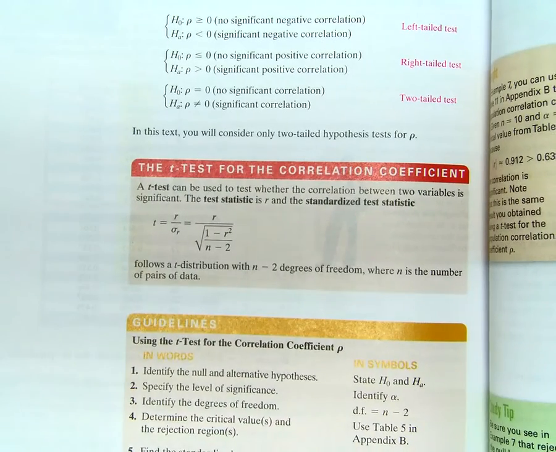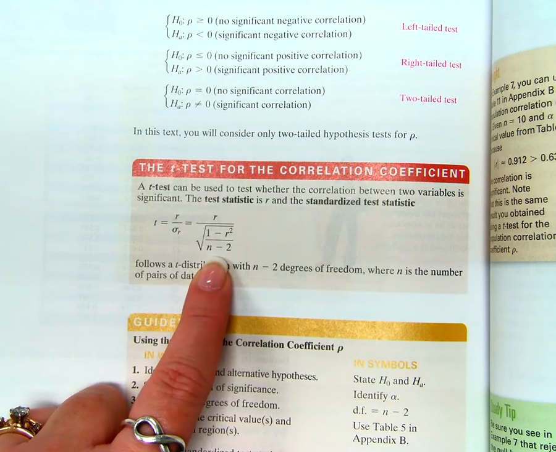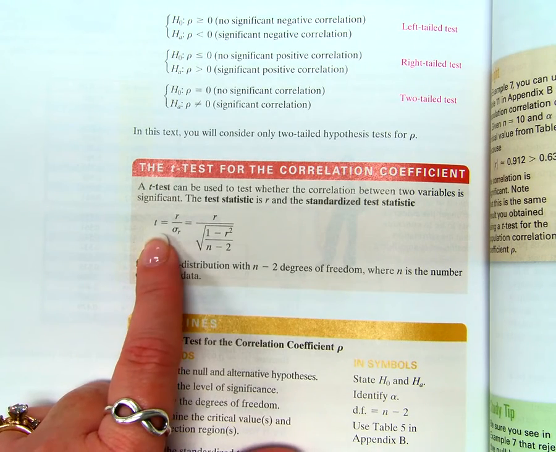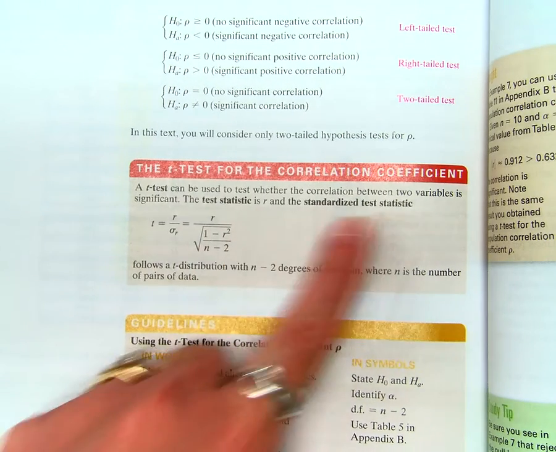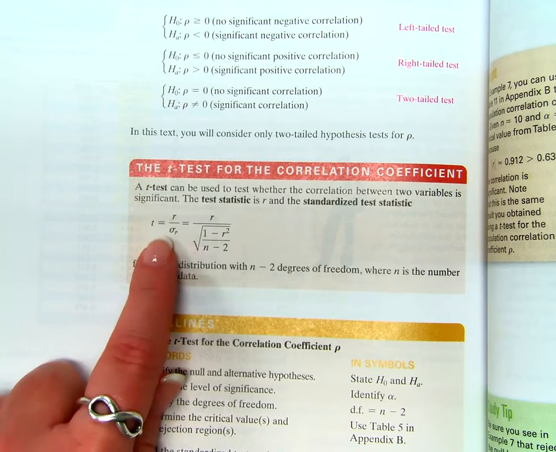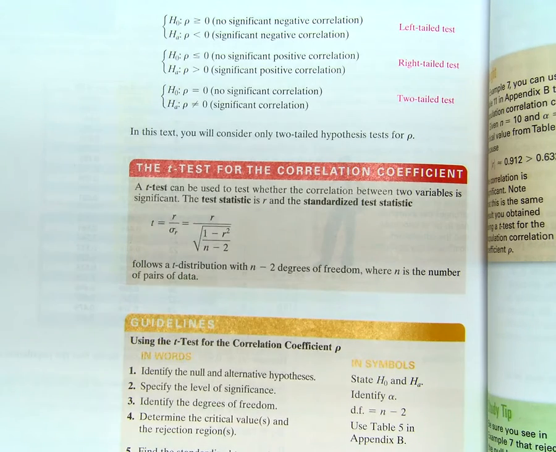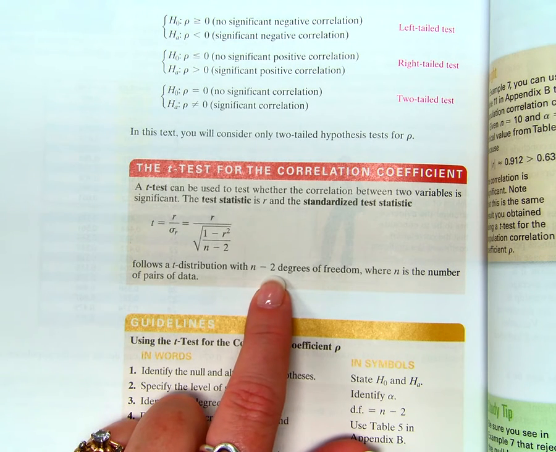So here's this beautiful formula for finding the test statistic. The test statistic is the R, and the standardized test statistic is our t. It's just the R divided by the standard deviation of R, and here it is all written out for us. Now, why is the degree of freedom n minus 2 this time?